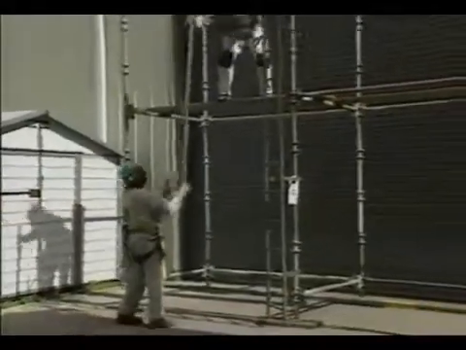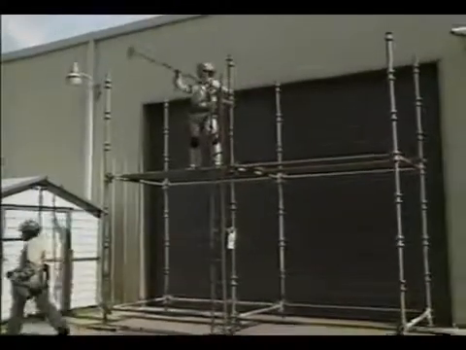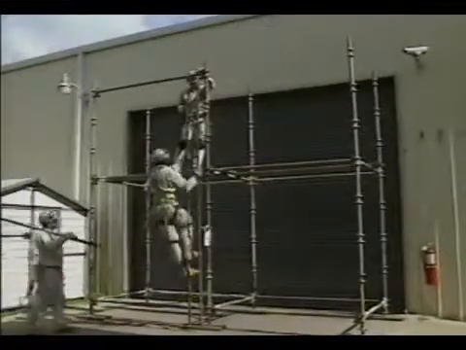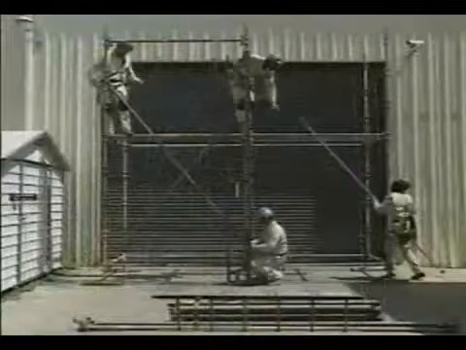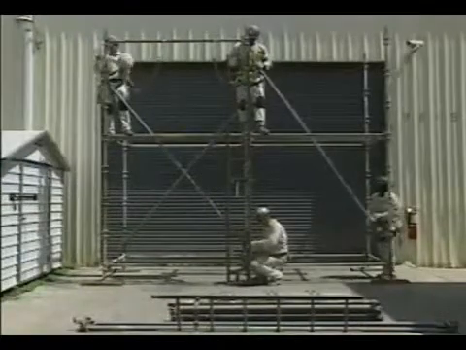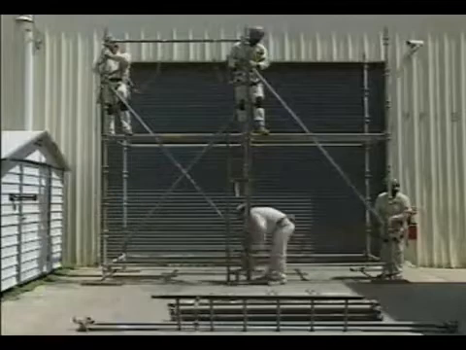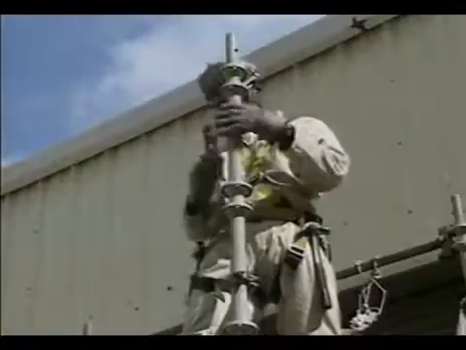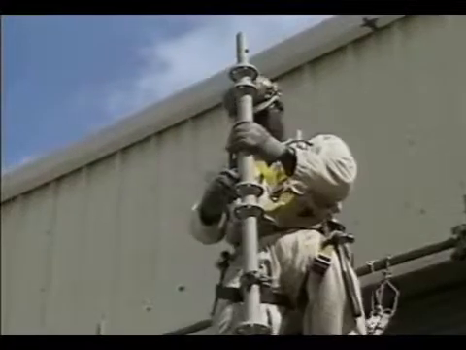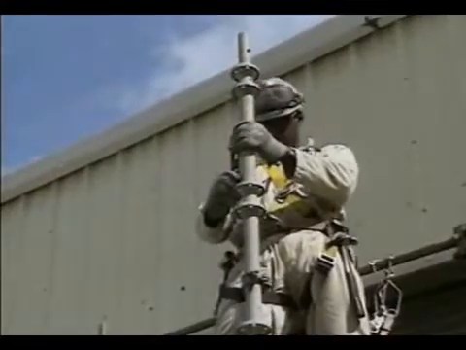Then a horizontal member is added between two upper vertical legs to provide a place for the builders to attach their fall protection equipment. The next step is to position diagonal braces to support the vertical legs and strengthen the scaffold. The vertical legs are plumbed by using a bubble level and sliding the connector of the diagonal brace up or down the vertical leg as needed.